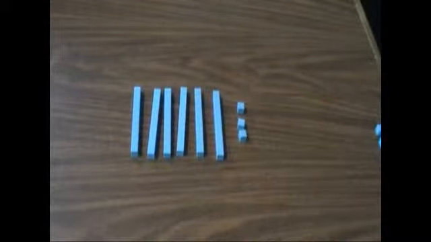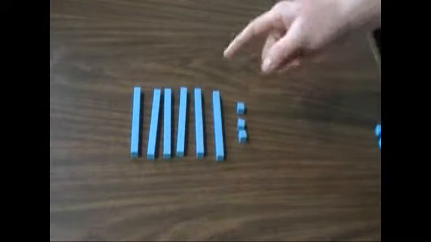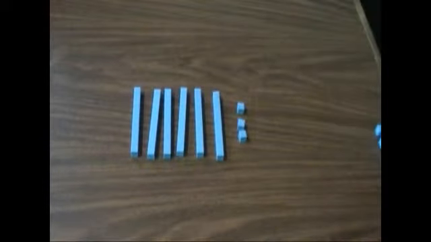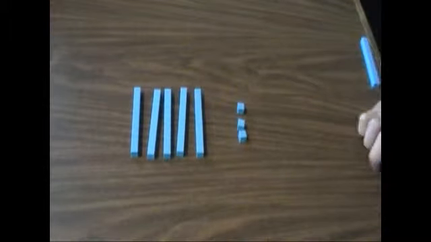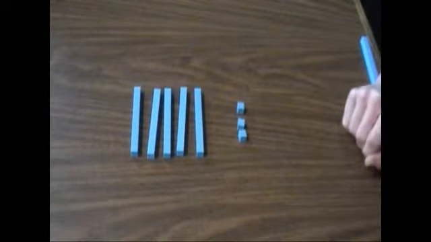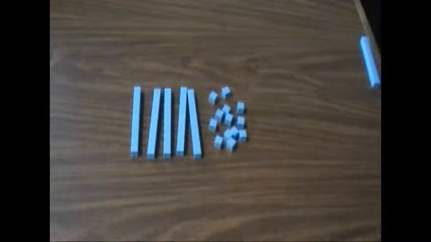Here we have 6 10s blocks and 3 1s blocks. We want to take away 25. Because we can't take away 5 from only 3 1s blocks, we need to borrow from the 10s blocks. So let's turn one of the 10s blocks into 1s blocks. Now we have enough 1s blocks to take away 5.